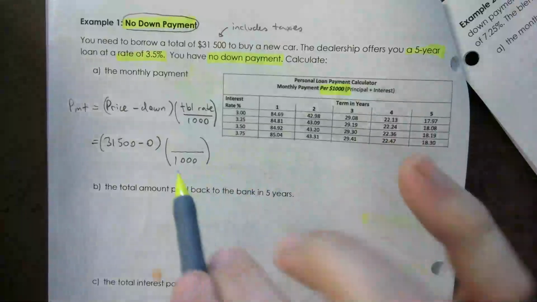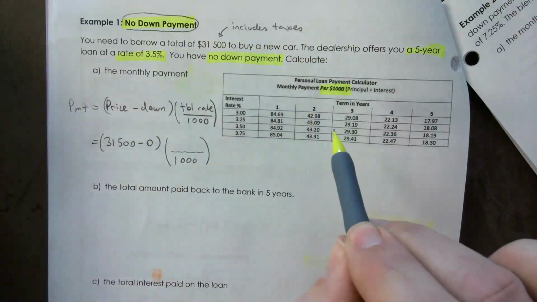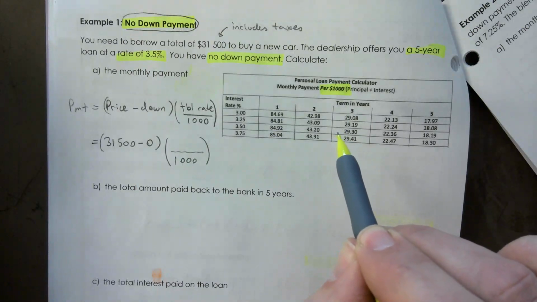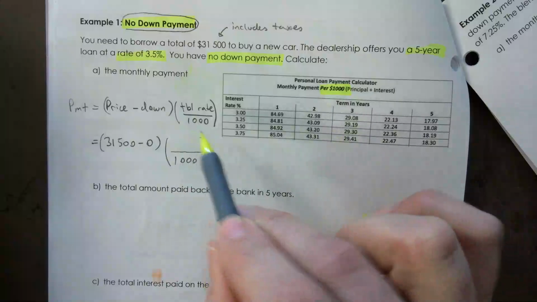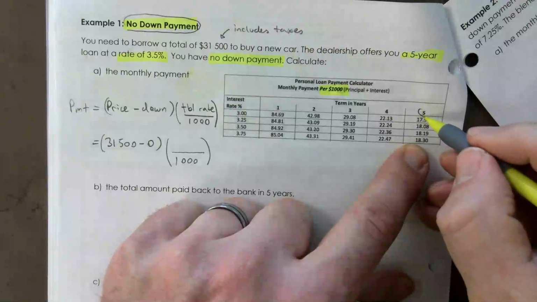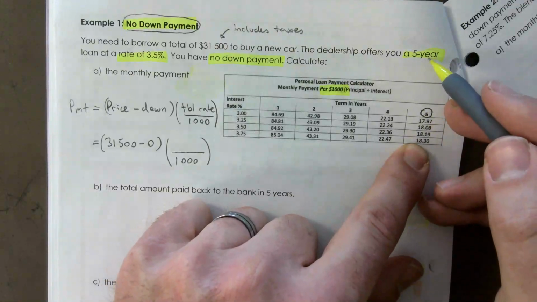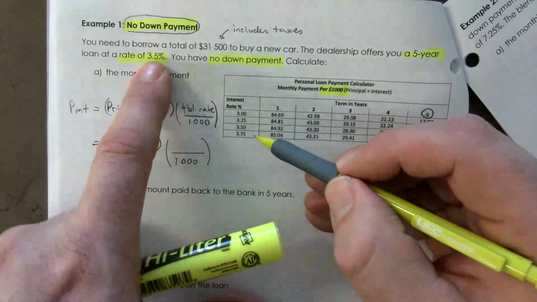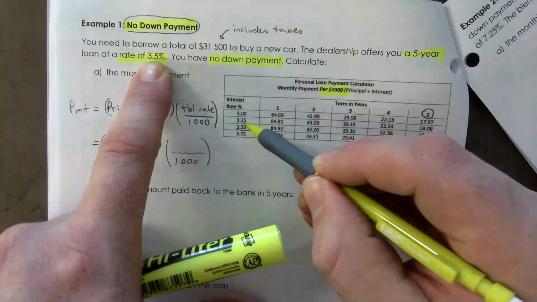This gives you a mark. If you have to get a table and grab a number, you get a mark automatically for that step. So what do you need for this table rate? You need to know the number of years. We know it's 5, correct? 5 years. And we need to know the interest rate. And the interest rate is 3.5 right here.